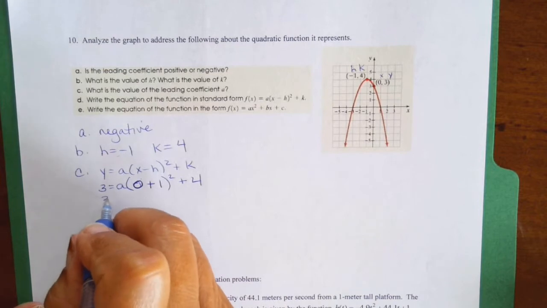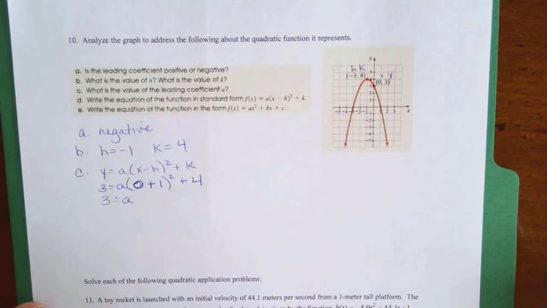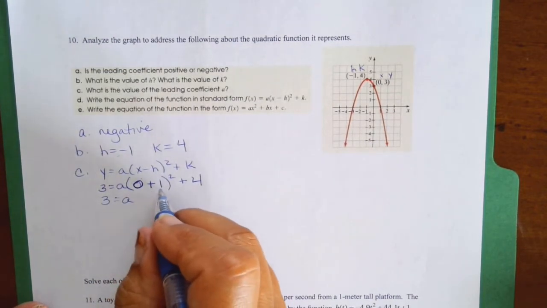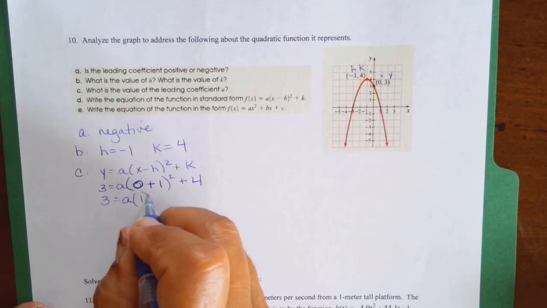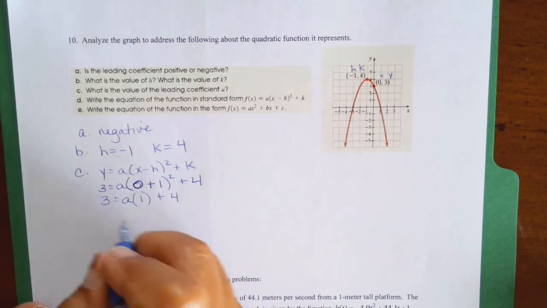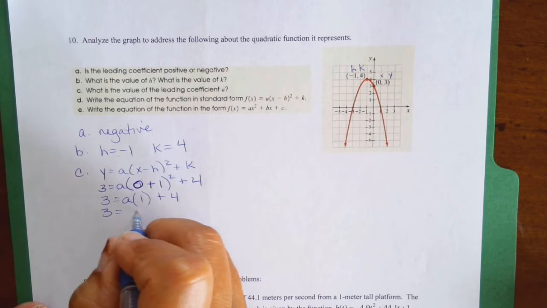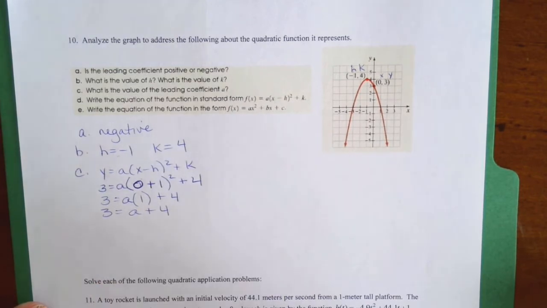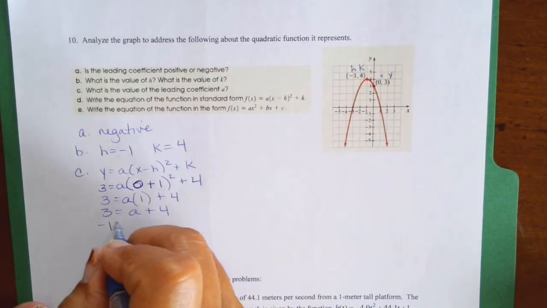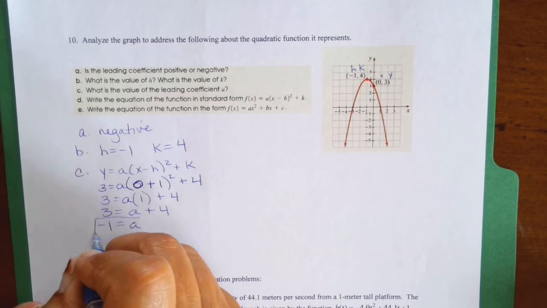All right, so let's solve that like we did on part 1. 0 plus 1 is 1. 1 squared is 1. Okay. So 1a is just a, and we're going to subtract the 4 over here, so we get -1. So there's your value of a.